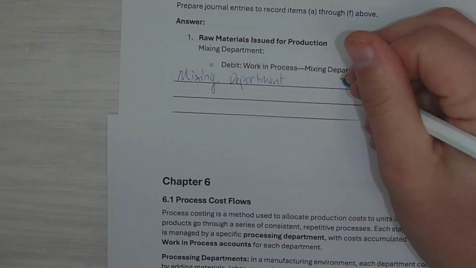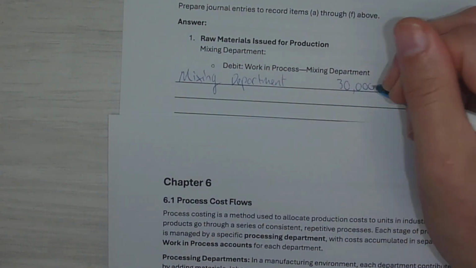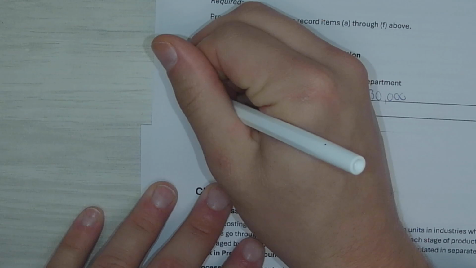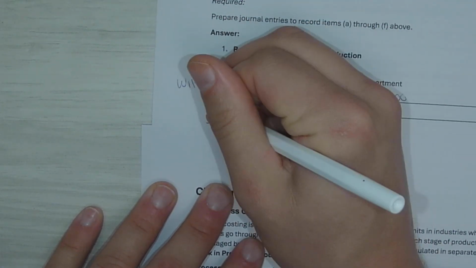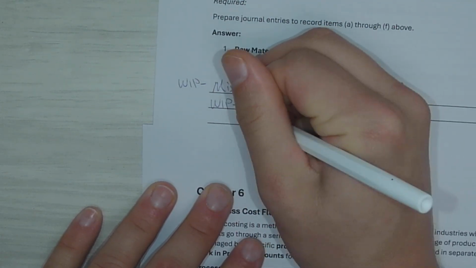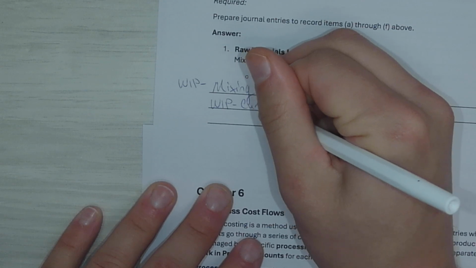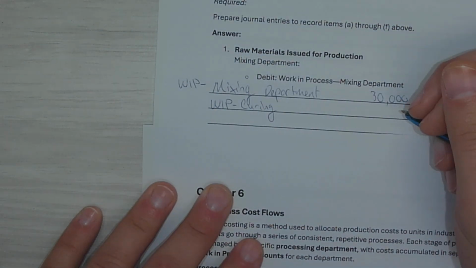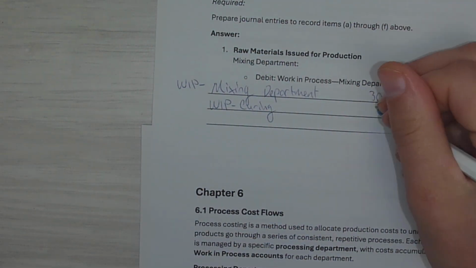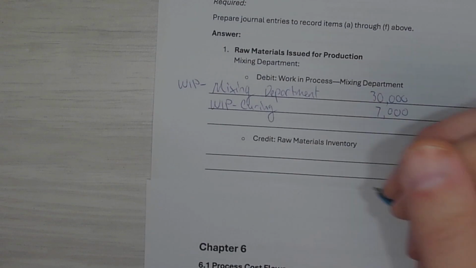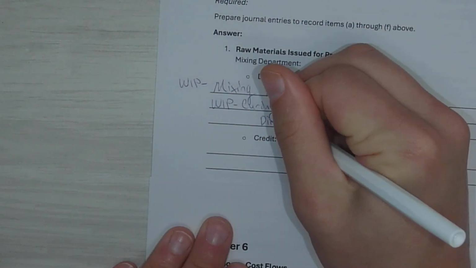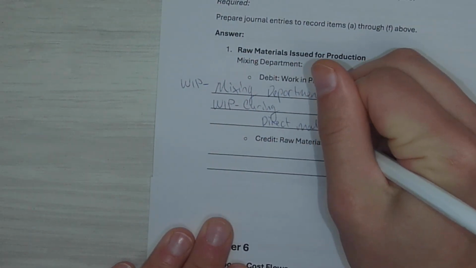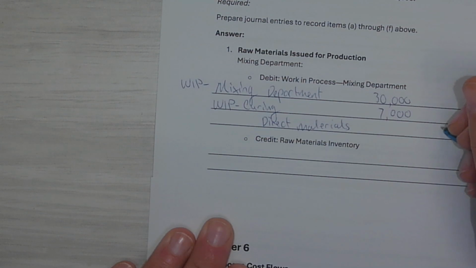So we'll debit 30,000. The balance of the mixing department goes up. This is work in process, work in process mixing. And we're also going to debit our work in process curing, and that is going to be at 7,000. So where did this come from? Well, this came from our direct materials, which will be a credit of 37,000.